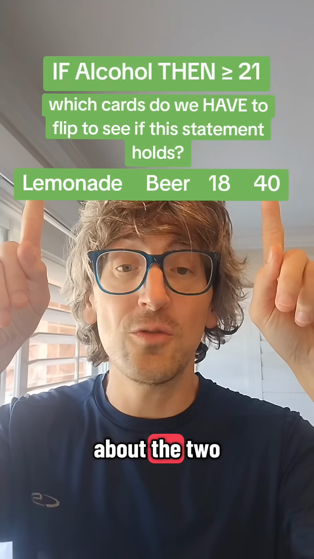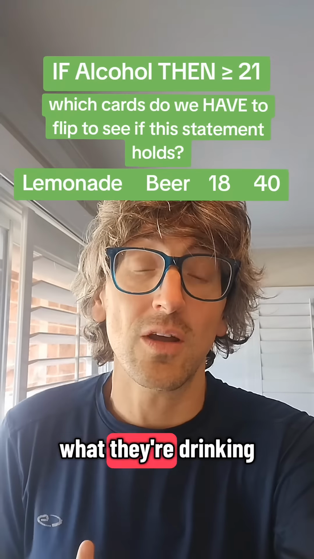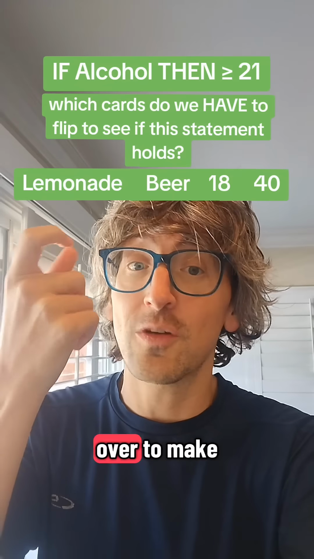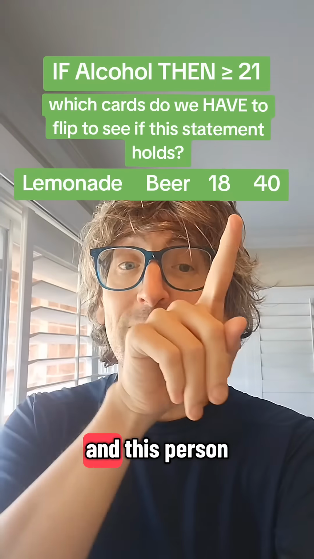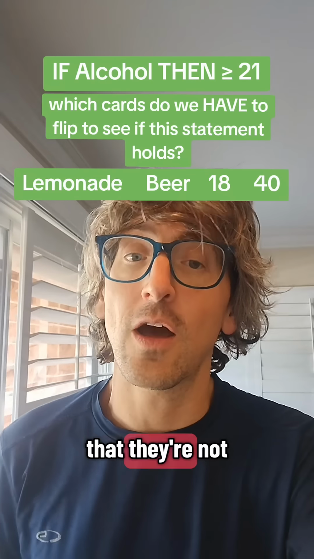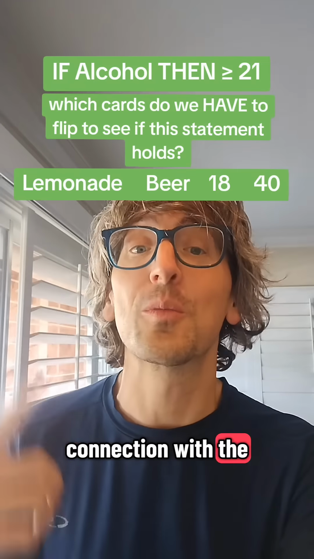We don't care about the two people on the ends, the 40-year-old and the lemonade drinker. It doesn't matter what they're drinking for this rule. But the person drinking a beer, we need to flip that card over to make sure they're over 21. And this person here who's 18, we have to flip that over to make sure that they're not drinking a beer. The video cycles back. See if you can see the connection with the original question.